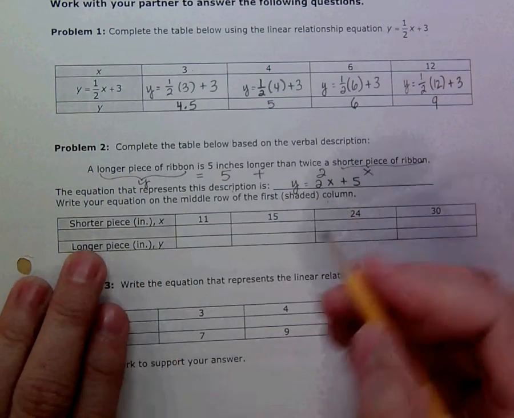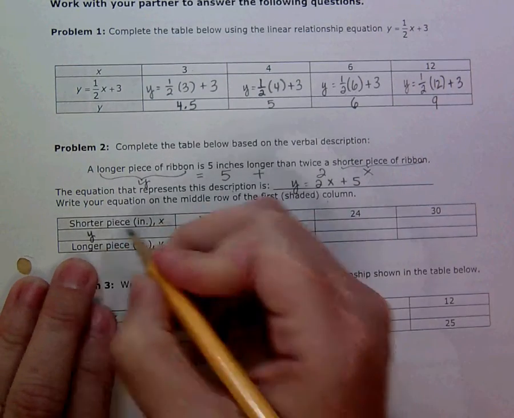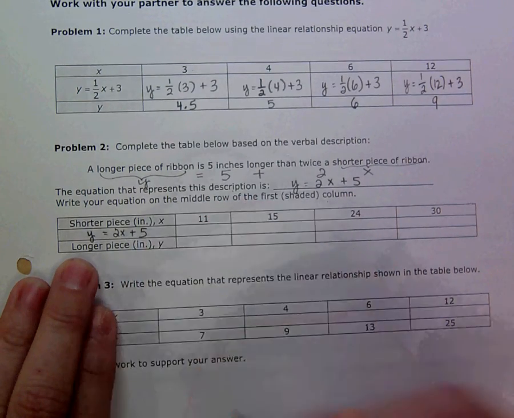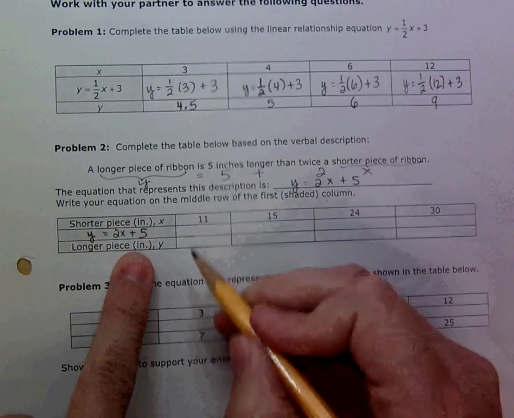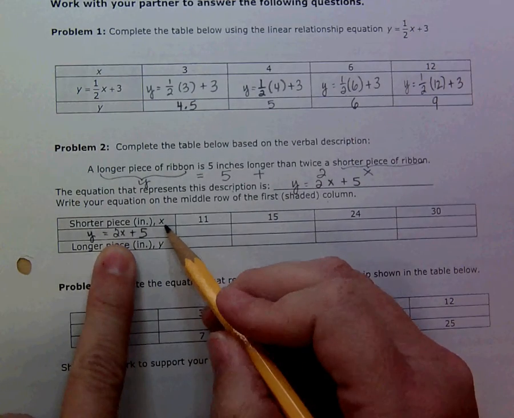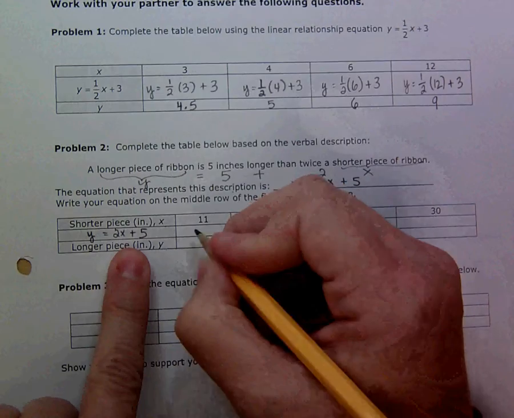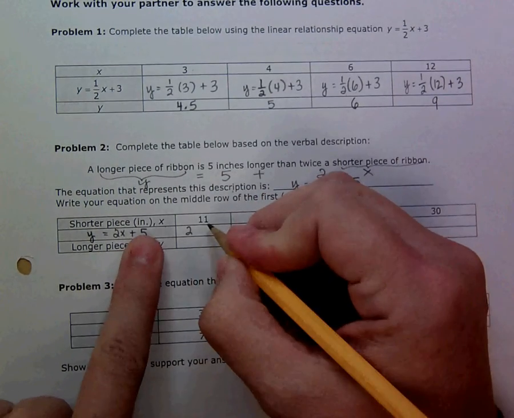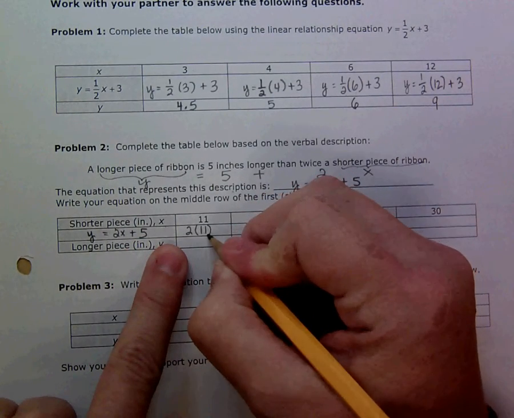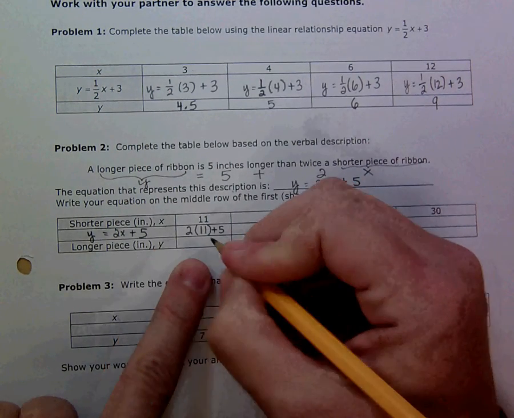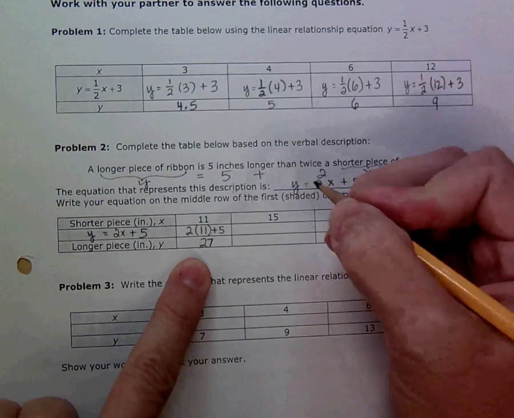And if we fill that into here, y is equal to 2x plus 5, and it tells you right here that x is the shorter piece and y is the longer piece, and we're going to put the value of x in here, 2 times 11 plus 5. 2 times 11 is 22. Add 5 to that, that gives you 27.